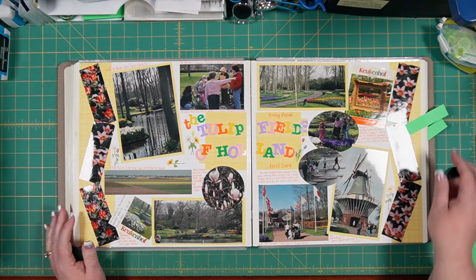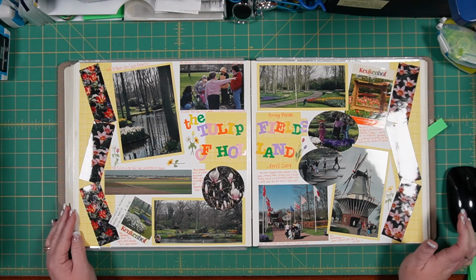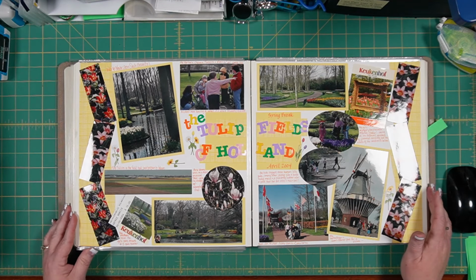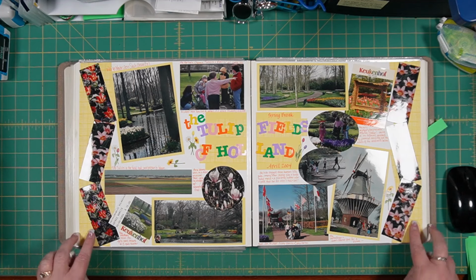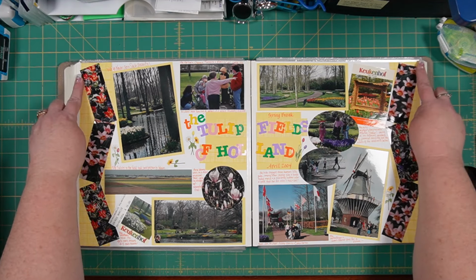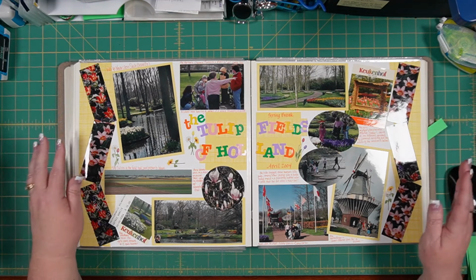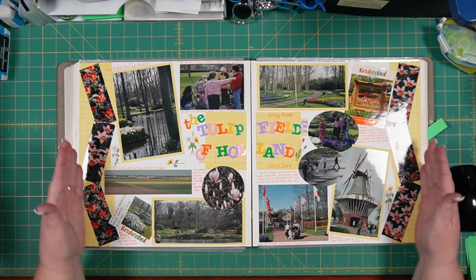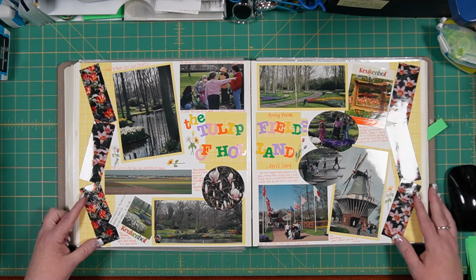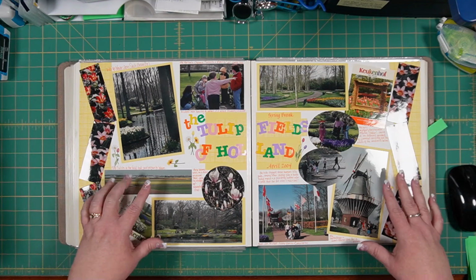I'm going to skip a bunch of this album because there's just a lot in here, but I wanted to show you this layout. This is from the Keukenhof in the Netherlands that we got to go and visit. I wanted to show you this one because I feel like it coordinates really well, and I was really proud of the way these borders turned out. All this is a strip of paper about 2 inches wide, and then I took 2 photos, cut them into thirds, and used them to create the border on the outer edges of this layout.